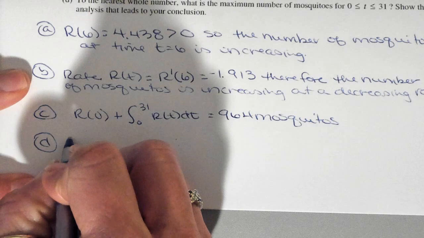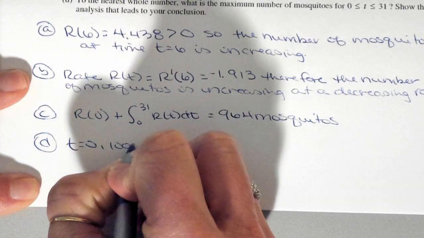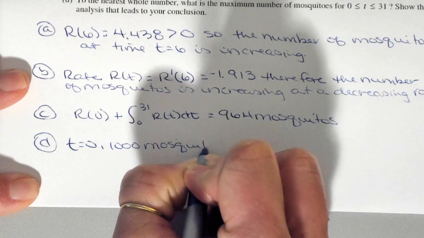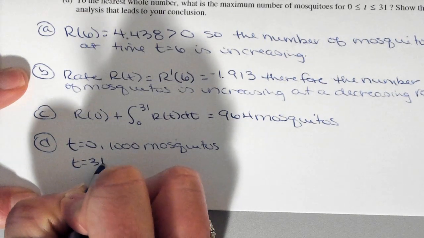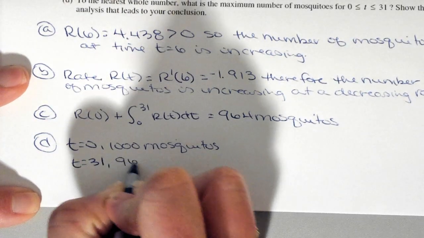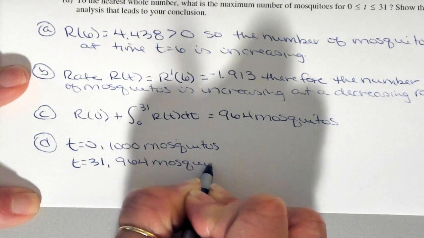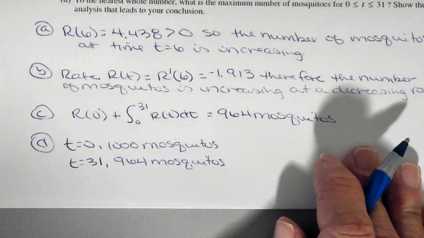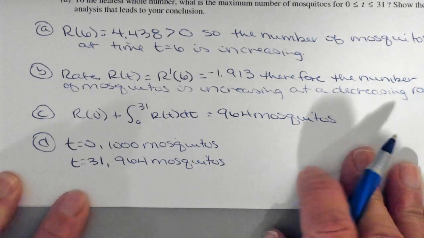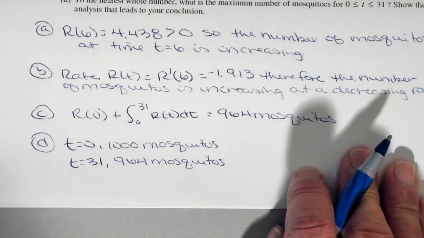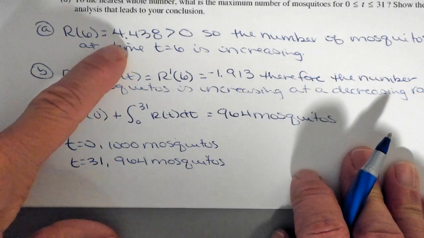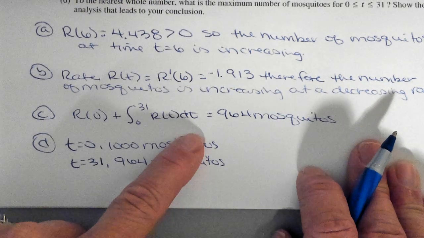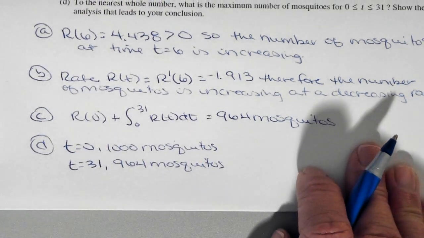So don't we know that at time 0, we have 1,000 mosquitoes? That was given, true? And then we also figured out that at time 31, we had how many? 964 mosquitoes. What I need to look at is whether there is a possibility that I could have a higher value somewhere. Because we determined that somewhere between time 0 and 31, there's got to be a peak, because we calculated the number of mosquitoes was increasing at time 6, but then at a decreasing rate. So something has to be happening there.